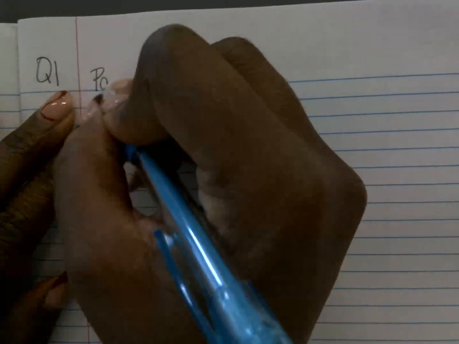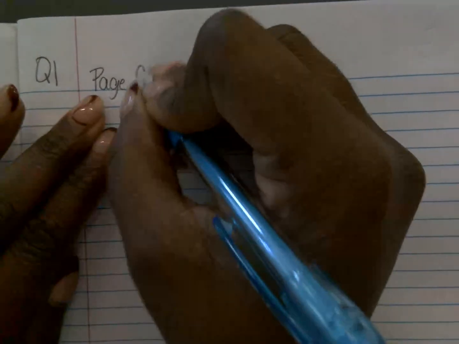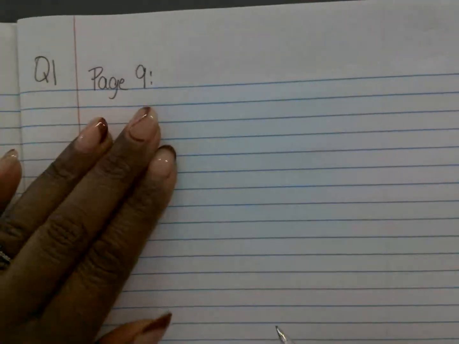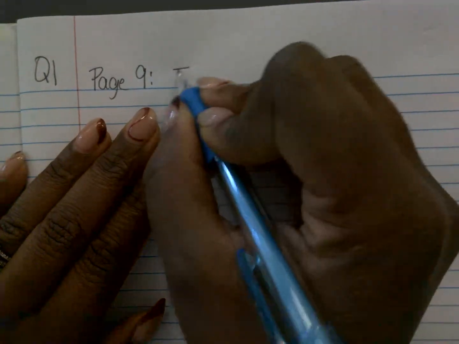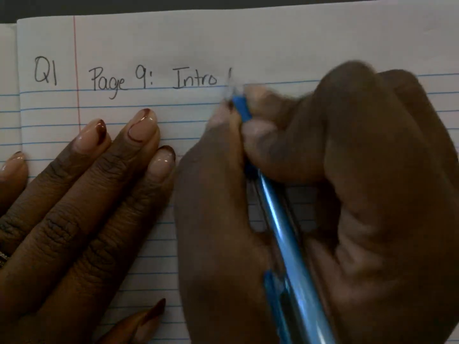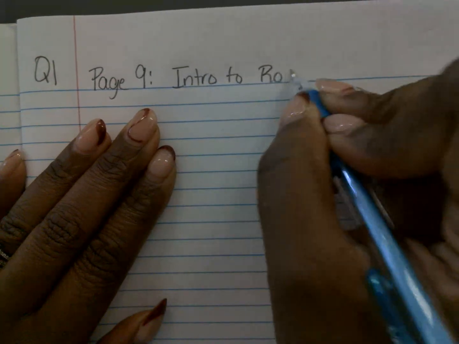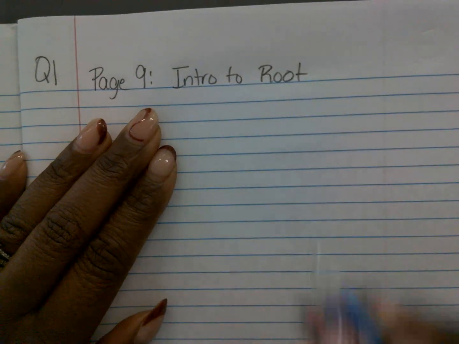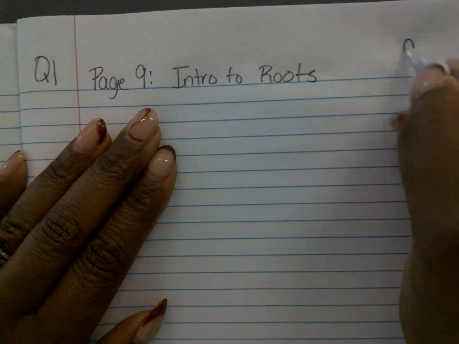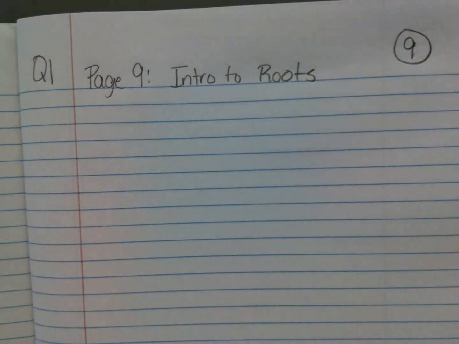In the corner, we have Q1. This is page 9. So we're going to write page 9. The title of this page is Intro to Roots. We're going to be doing square roots and cube roots. Put 9 in the corner.